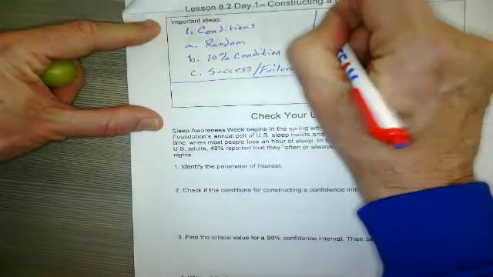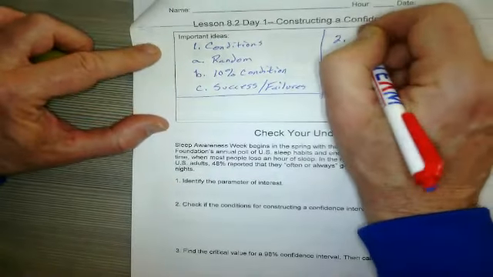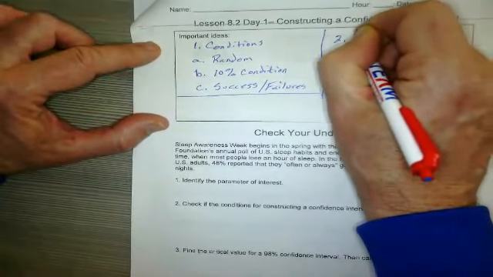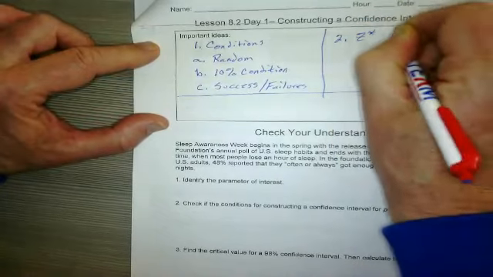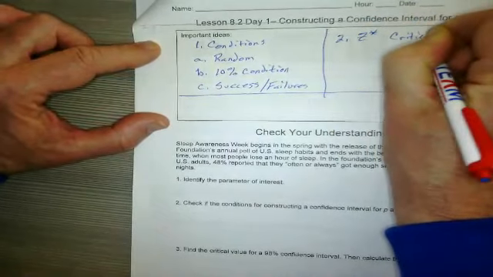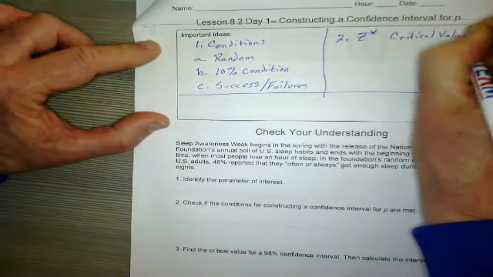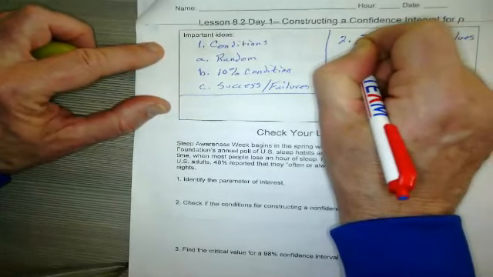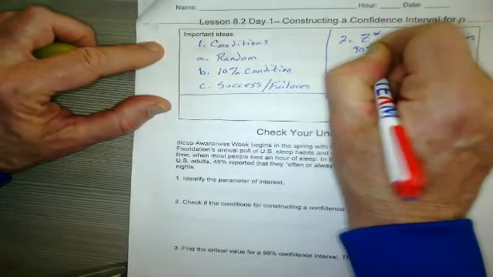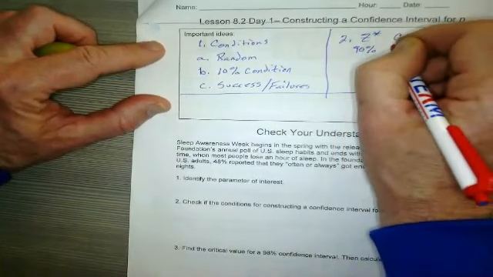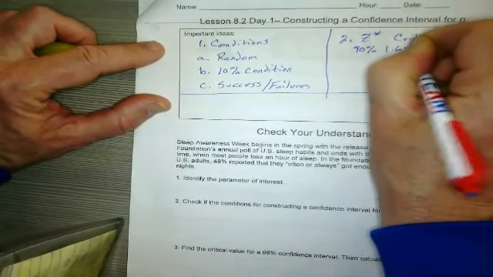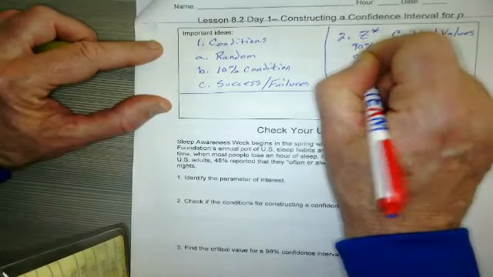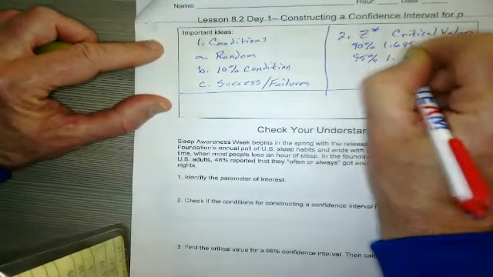We also used our critical values, z stars. I'm not going to worry about 80% again, but 90% is 1.645, and 95% is 1.96.